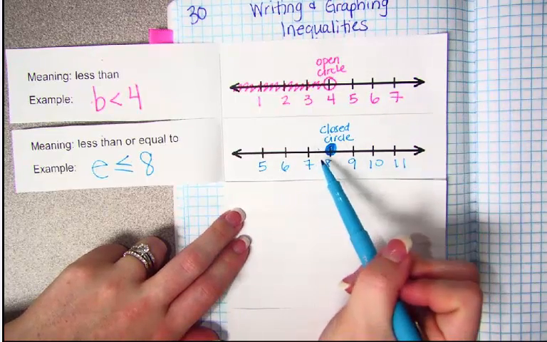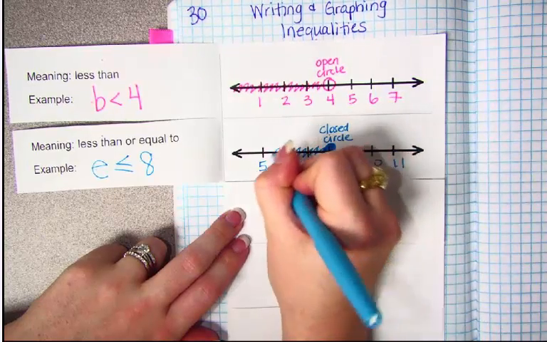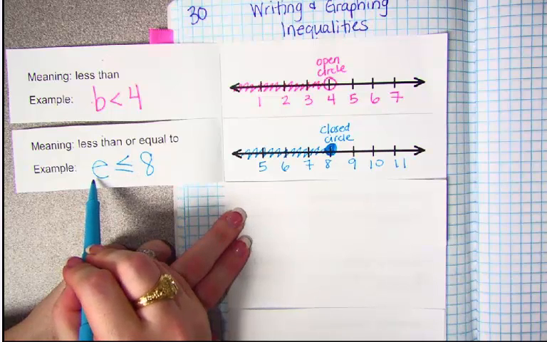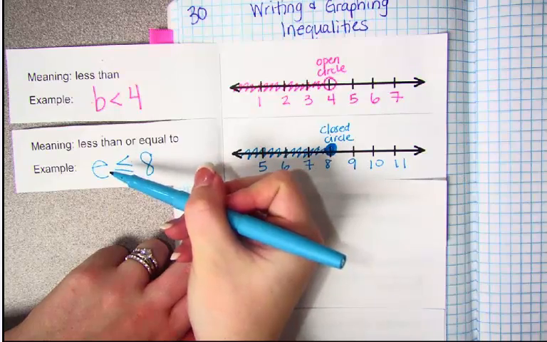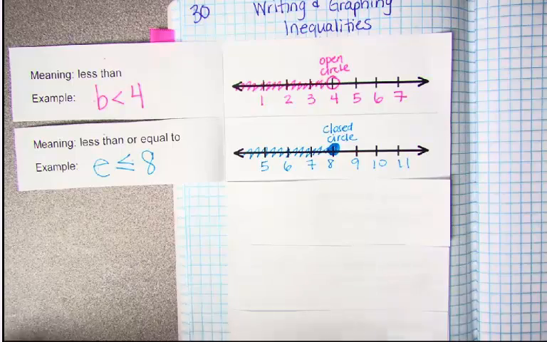All right, so again, I want the numbers that are smaller than 8, so that's going to be everything to the left. And if I use the trick, my variable's on the left, so I can look at my inequality symbol. It's pointing to the left, so that's the direction that I would shade. All right, the next one that we're going to do is greater than.